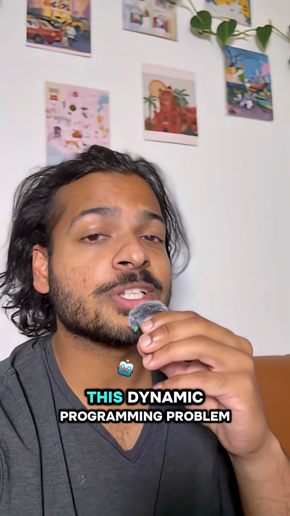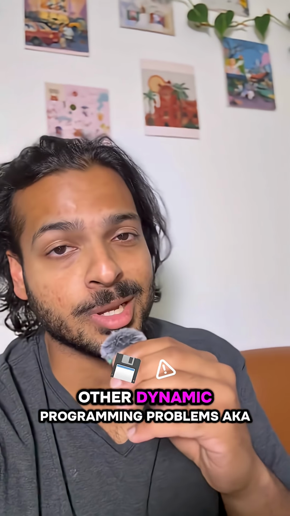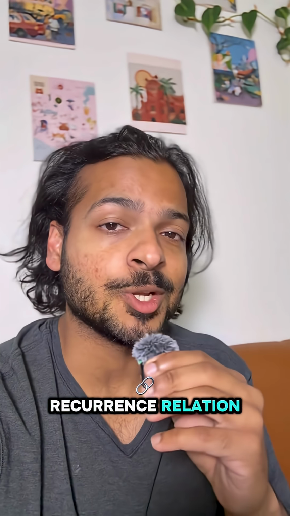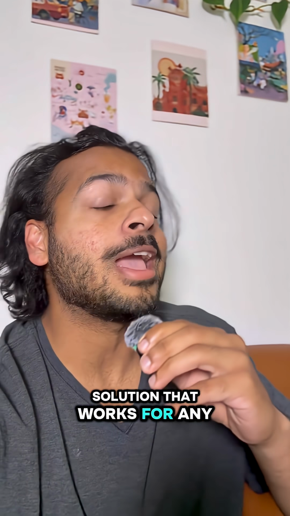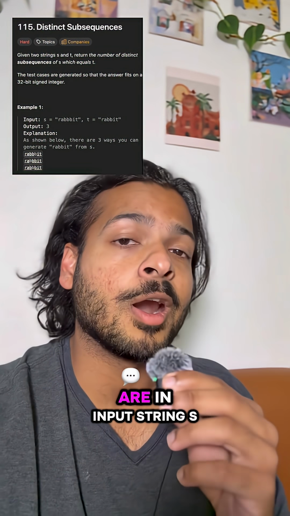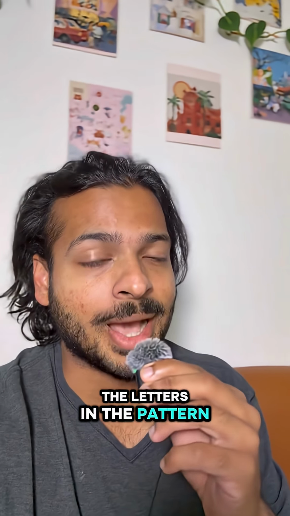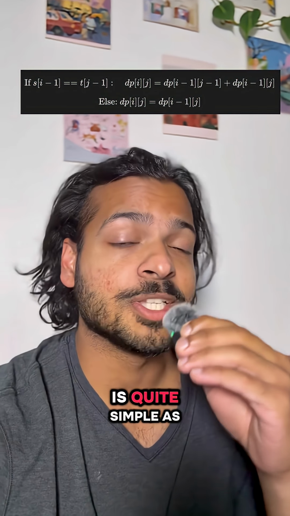And the intuition for this dynamic programming problem is similar to the intuition for a lot of other dynamic programming problems, aka how do you find a recurrence relation that takes you from the base case to give you a solution that works for any input size. The problem asks you how many subsequences there are in input string S that cover all of the letters in the pattern string T. And the intuition that lets you figure out the recurrence relation is quite simple.